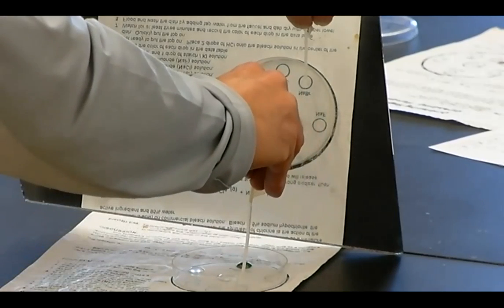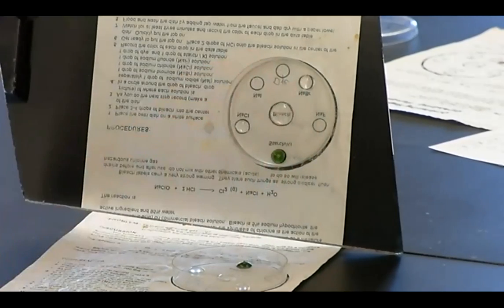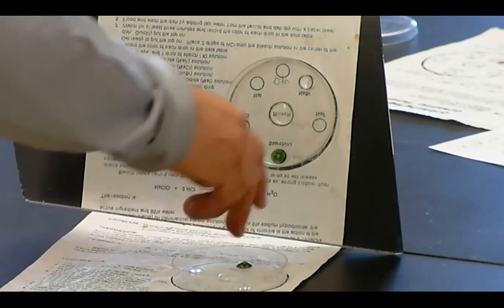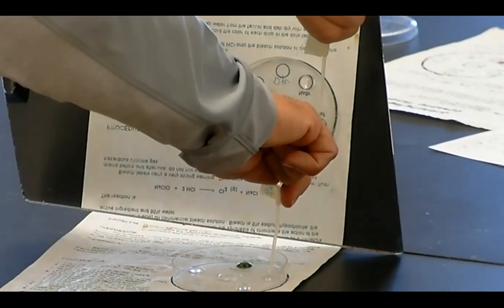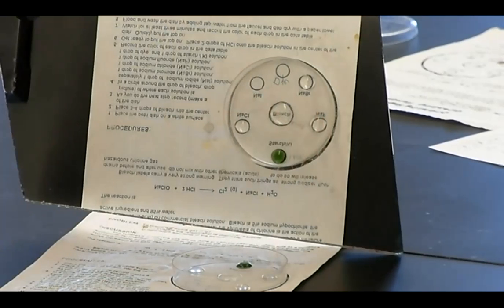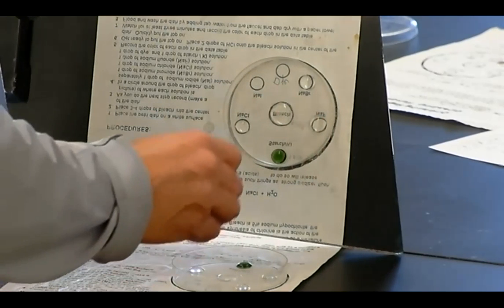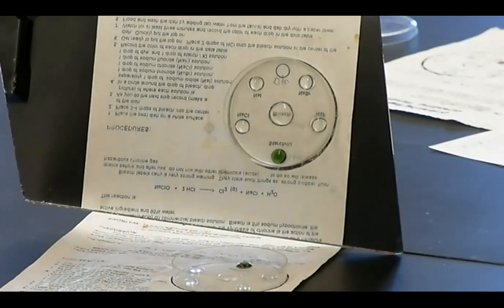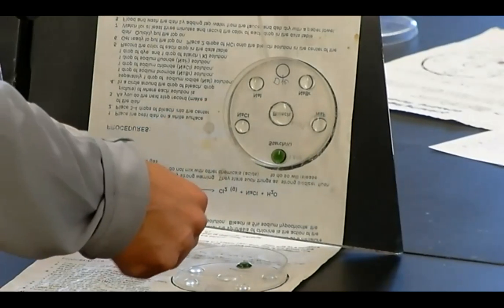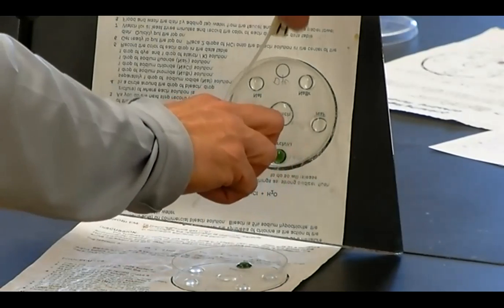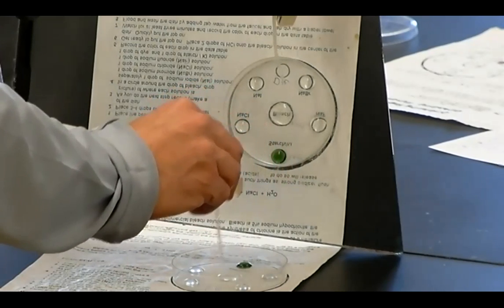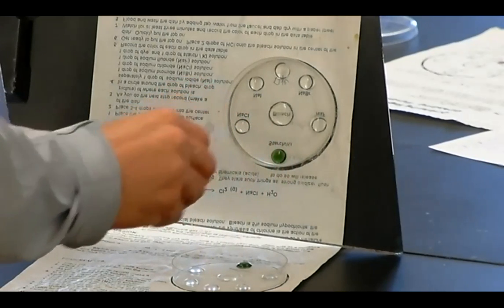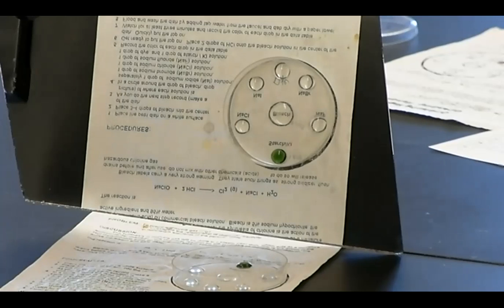All right, NaBr, I'm going to put right there. Let's see, I need my NaF. Put that right there. And sodium iodide, I put right here. And then the KI, I put in the wrong spot. The dye was supposed to go here, which I put up top, but whatever. We'll put that there. Okay.